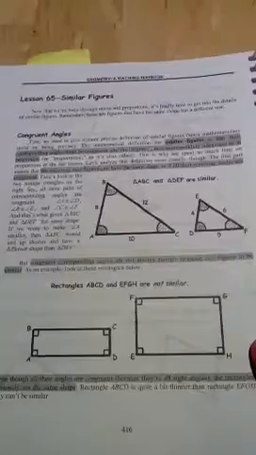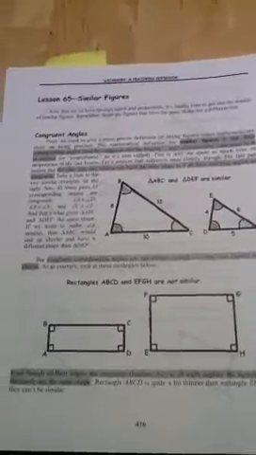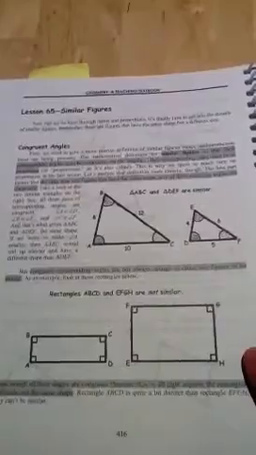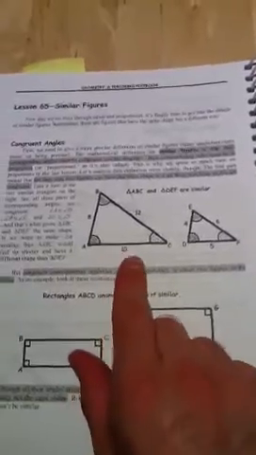Now you're probably wondering why you spent so much time in the last lesson looking at ratios and proportions. Well, this is where it comes in. Remember that triangles that were the same had congruent angles and congruent sides. Triangles that are similar are triangles that have congruent angles but sides that are in similar proportions. Okay, and you see an example of that here.